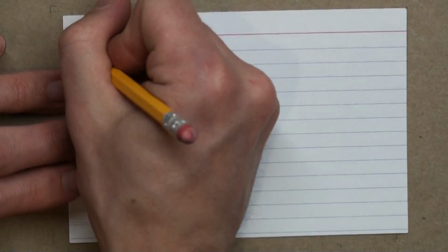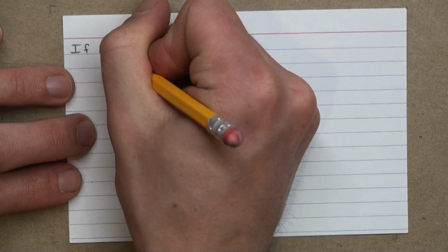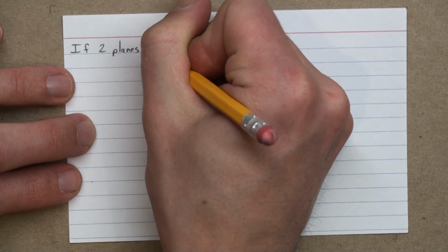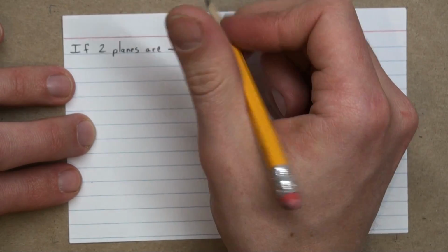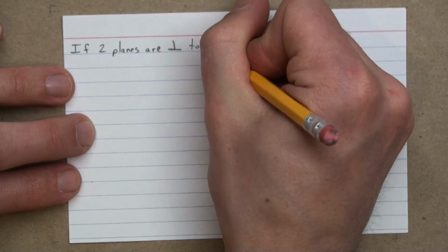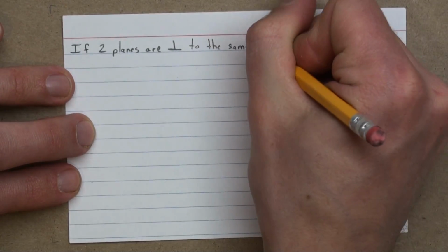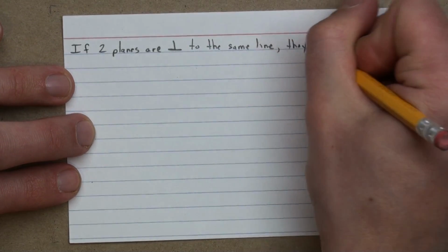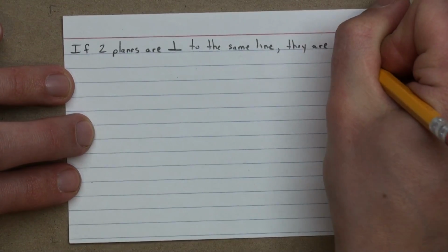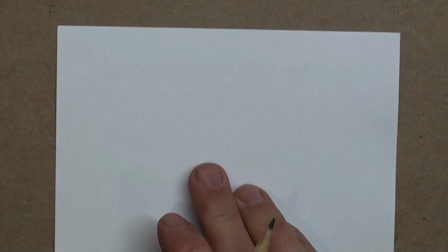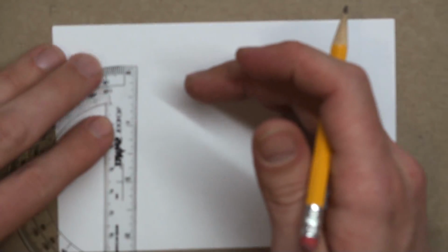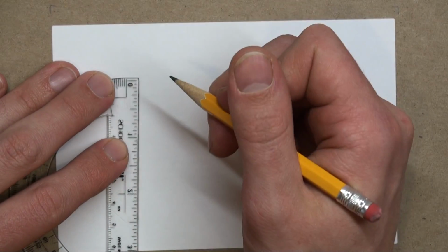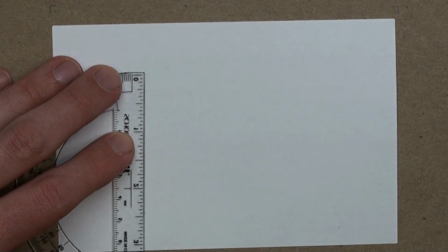Okay? So we say if two planes are perpendicular to the same line, they are parallel. And this picture is a little quicker. Okay, what we have is two planes right next to each other.